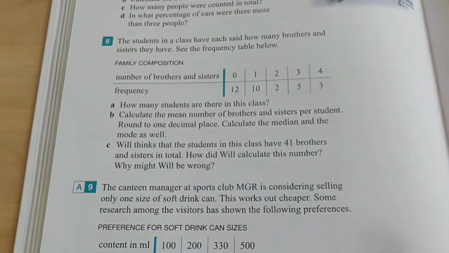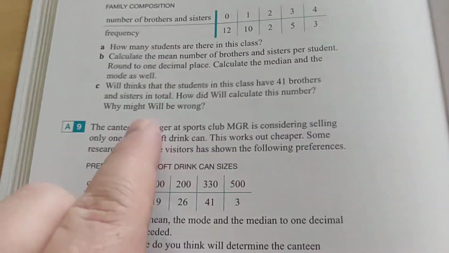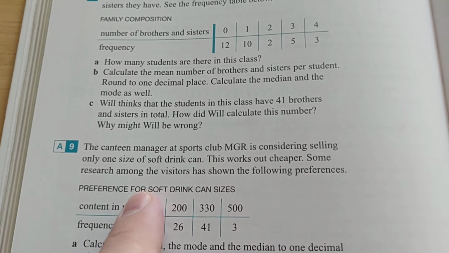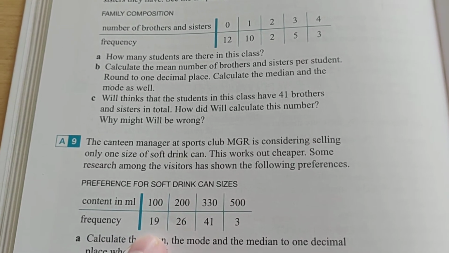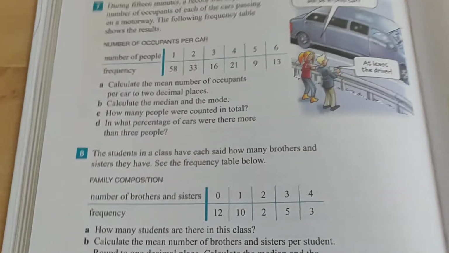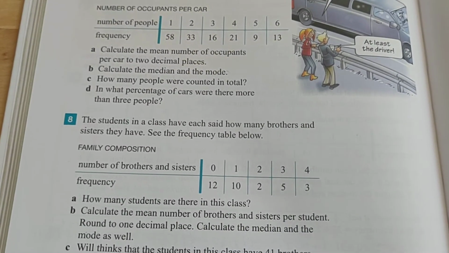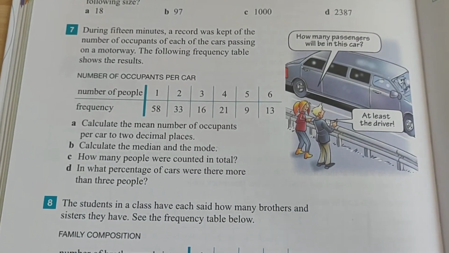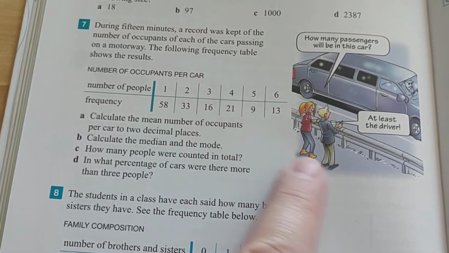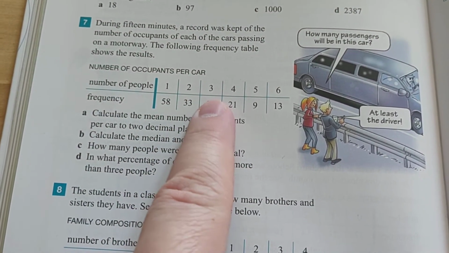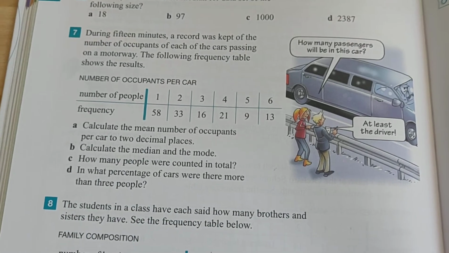Something that you already know is what a frequency table is. Here it says the contents in millimeters, and then how many times that happens. Over here you have the number of brothers and sisters and how many times that happens. And then you have the number of occupants per car and how many times that happens. So 1 person, 2 people, 3 people, 4 people in a car.